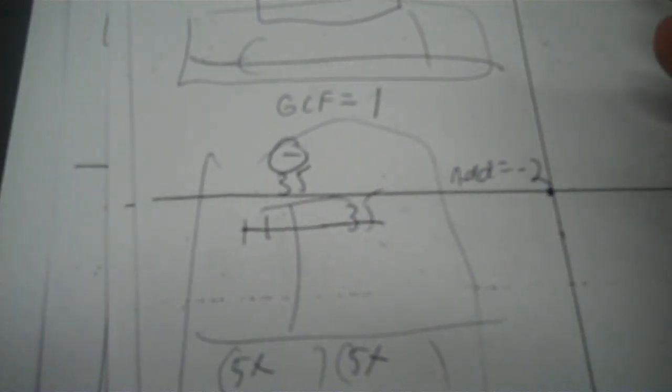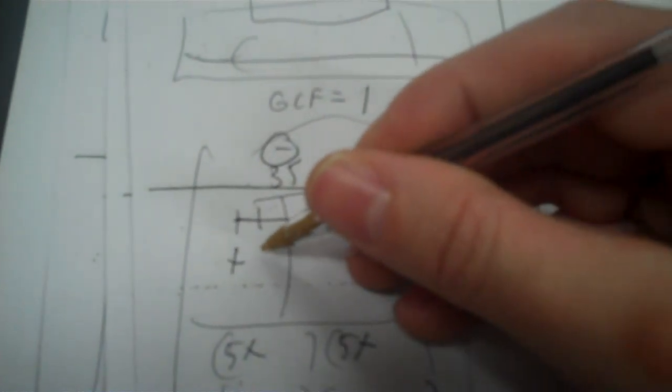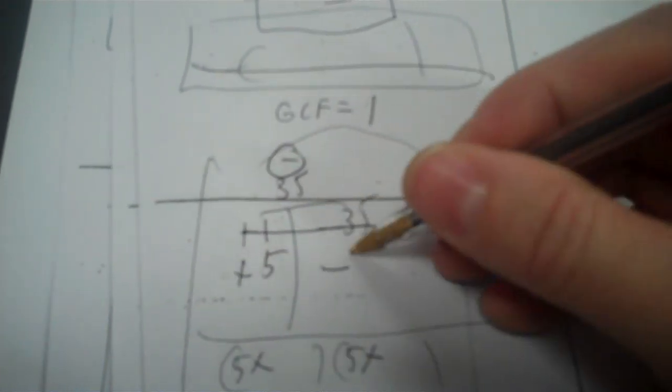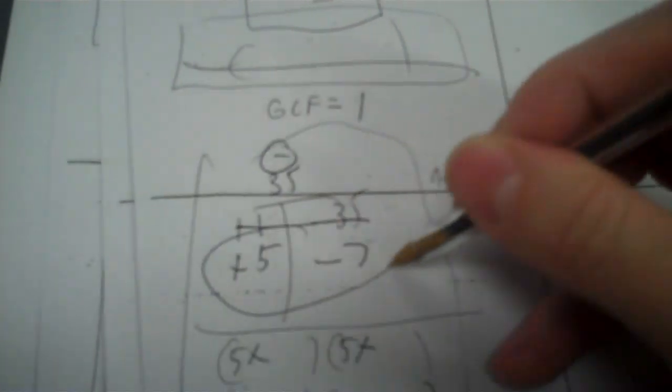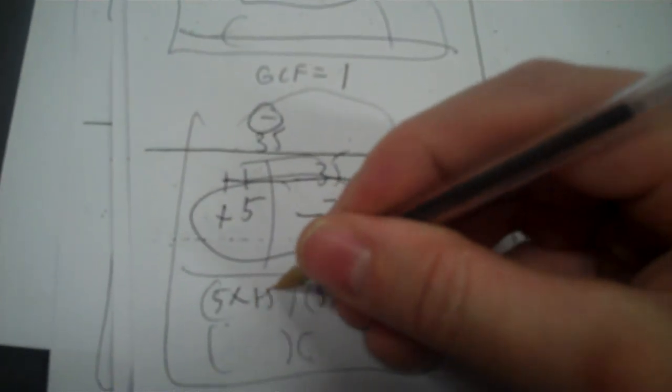Nope. 2 is a decimal, 3 is a decimal, 35 divided by 4 is a decimal. If I divide by 5, I get 7. Bam, boom goes the dynamite. So plus 5 minus 7. I divide here by 5, since they're the same number, that becomes x plus 1. And that stays the same because they're only in the first row. So 5x minus 7.